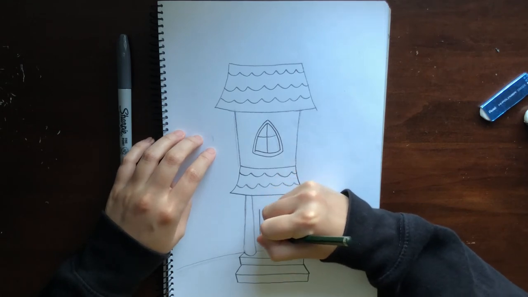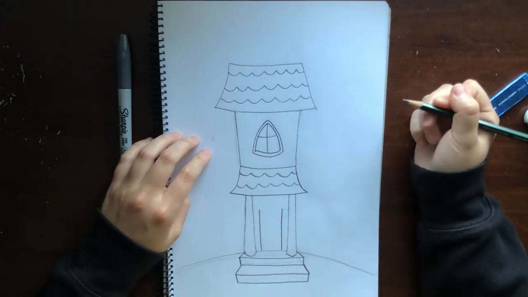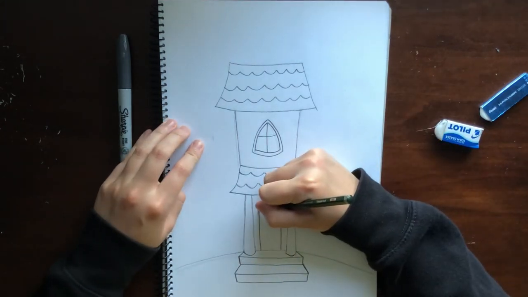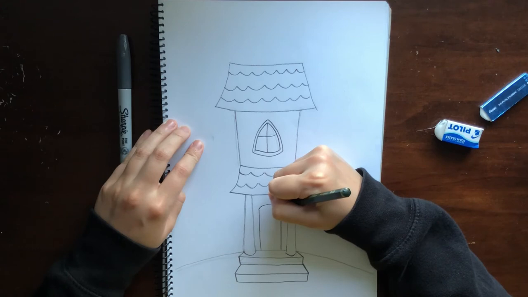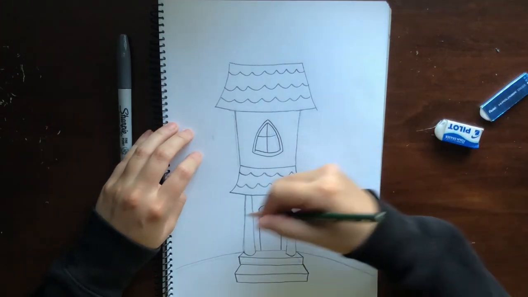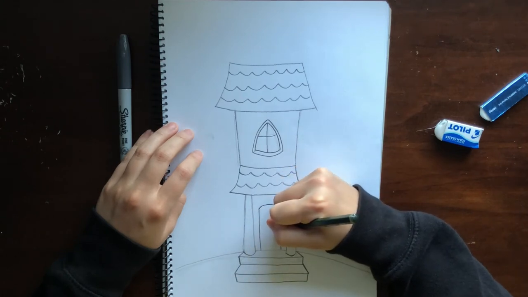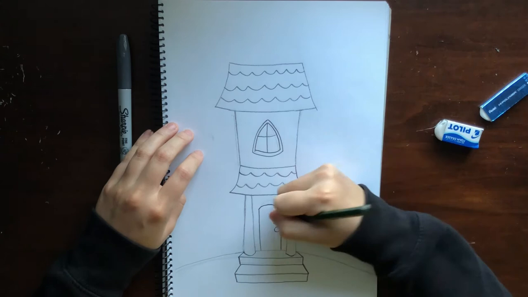Two straight lines, then we would want to curve it on the top of the door. And then we can draw a doorknob here. It's like a little oval.